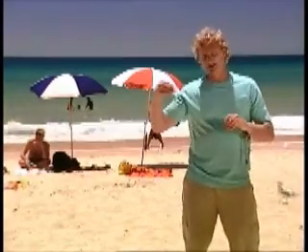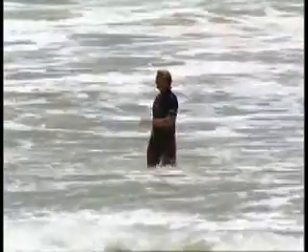The rip's going to take you over to the sandbank where you can either walk back all the way to the shore or get pushed back by the waves. Now, if you're scared, put up your hand and yell for help. Never try and swim back towards the beach because you won't get there.